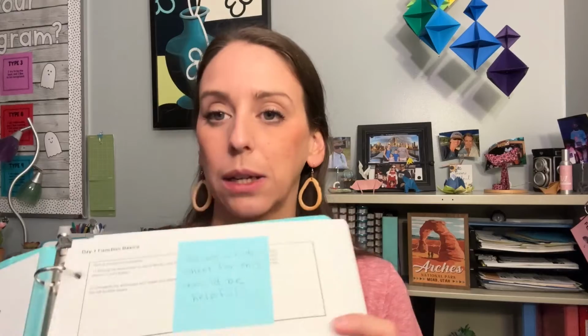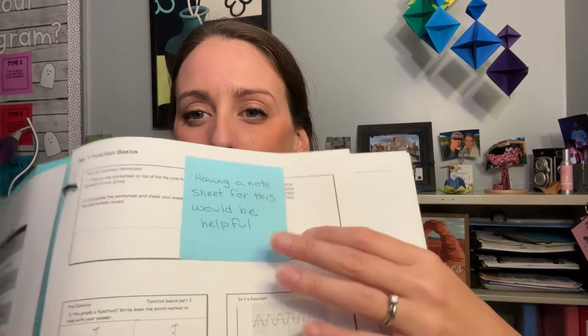Now that I've got everything swapped over, I'm just gonna show you guys real quick. So here is, this was for our dual credit. We do Ivy Tech in Indiana. So this is some information, and I'll make notes. It'd be great to have note sheets for some of the things so that the students don't have to draw. And then any of my master copies.